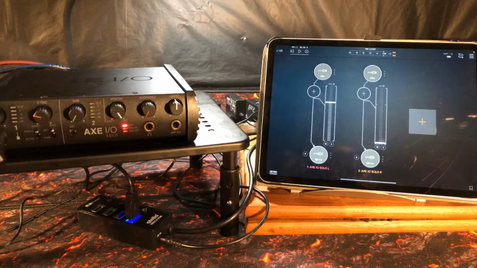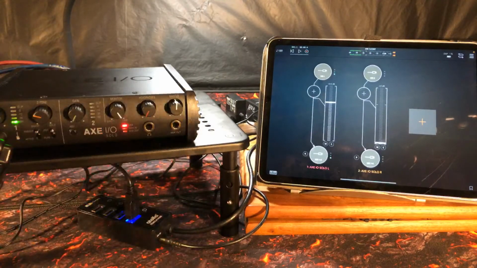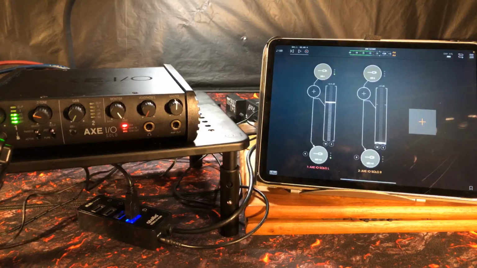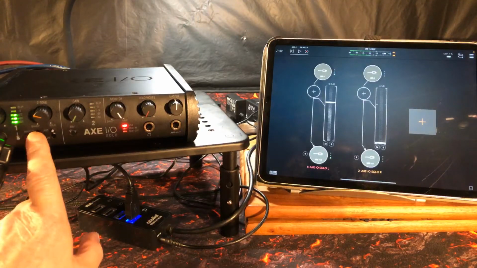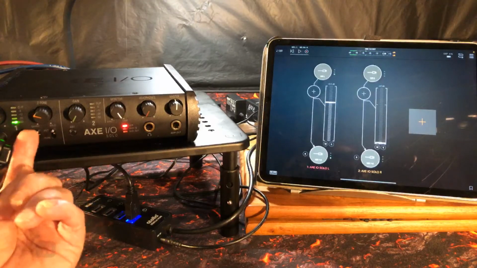So totally clean signal from the guitar, right? Going into channel 1. Very nice. So here's the thing, right? We're on passive because the Steinberg has passive pickups. So if I put it onto active, you'll get a reduction in gain because it's expecting it to be powered.